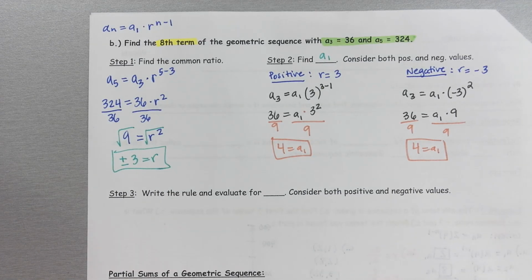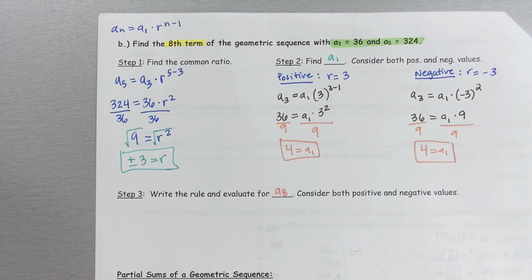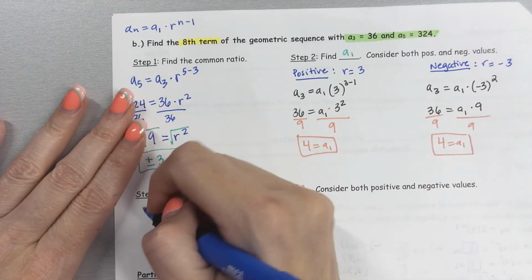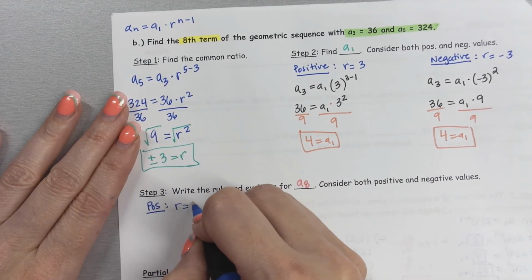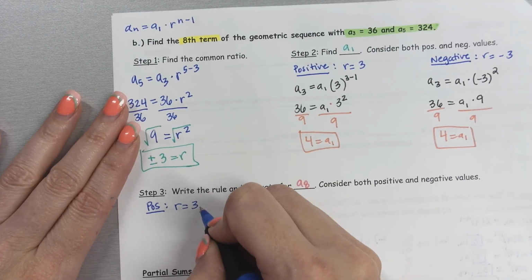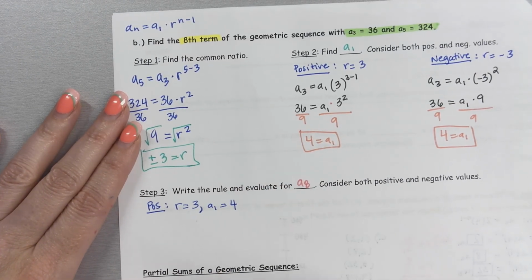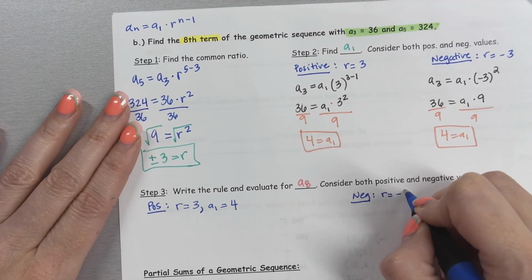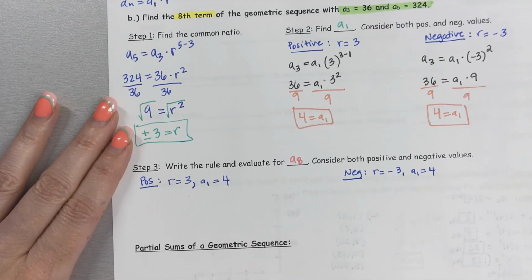And then in our last step, we are going to write the rule and evaluate for a sub 8 because it asks us to find the 8th term. Again, we consider the positive and the negative values. So in the positive case, our r is 3 and our a sub 1 is 4. In the negative case, our r is negative 3, a sub 1 is still 4.